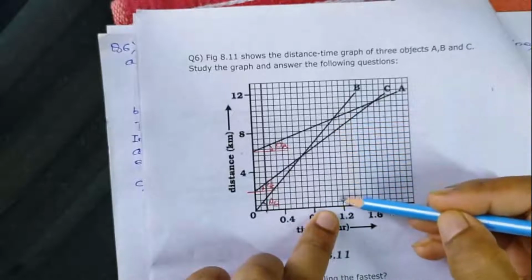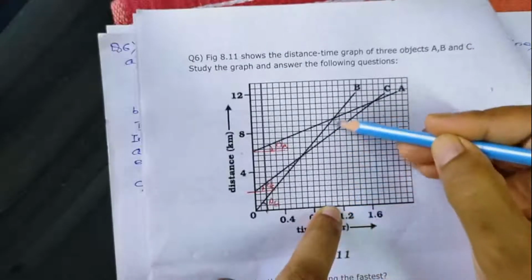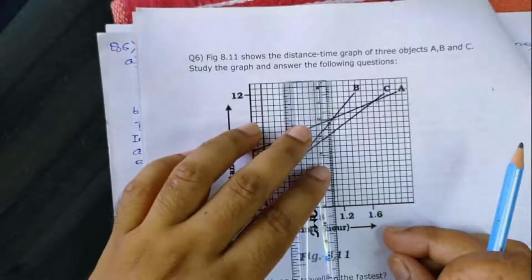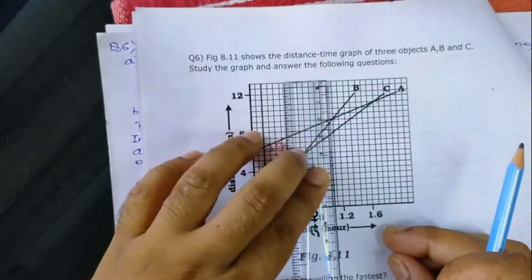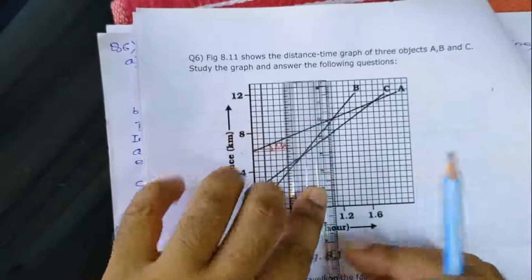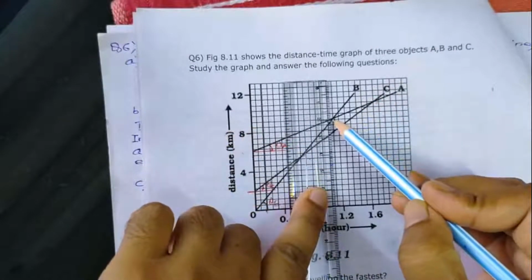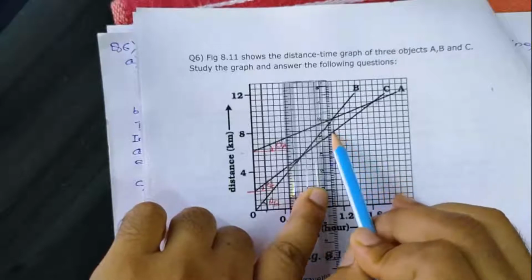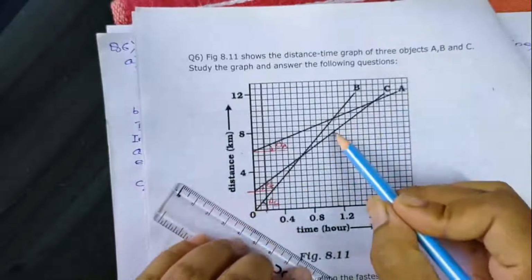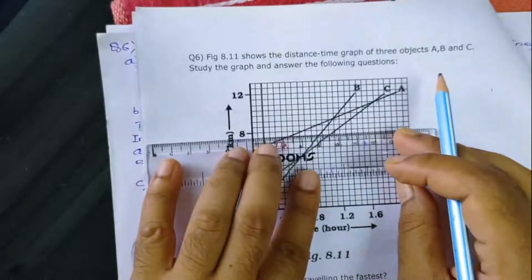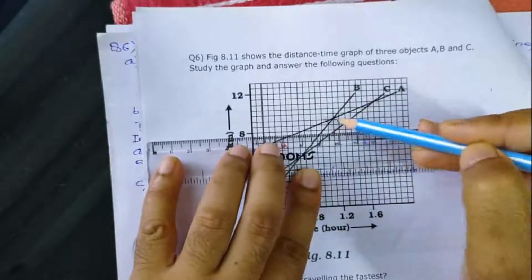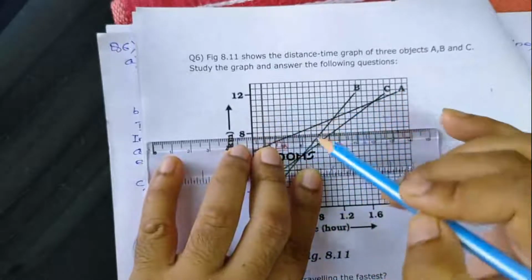So at the same time, what is the position of C? Let us put our scale here. This is how we used to analyze a graph. Yeah, this is the time when B passes A. So this is the corresponding distance for C. Approximately it is passing through 8 kilometer.